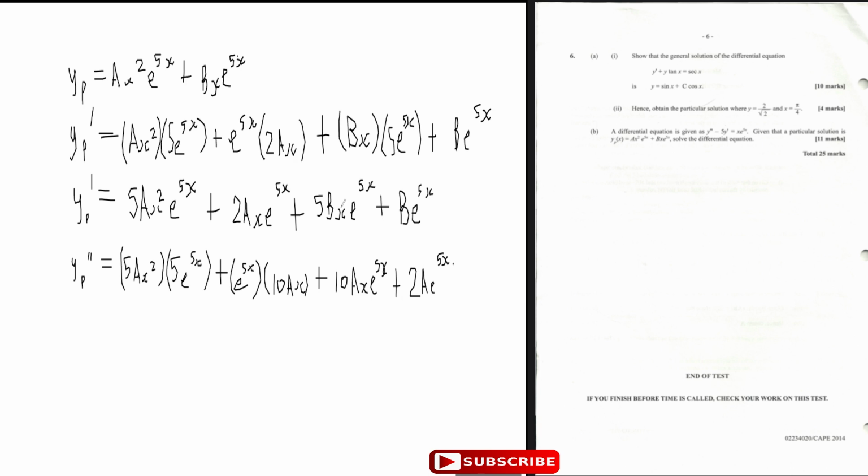Plus, now to differentiate 5bx e to the 5x, that's going to be keep the first times the derivative of the second. 5 times 5 will give us 25bx e to the 5x, plus keep the second, which is e to the 5x, times the derivative of the first, which is 5b. So this is really working out to be plus 5b e to the 5x, plus the derivative of b e to the 5x is just 5b e to the 5x.